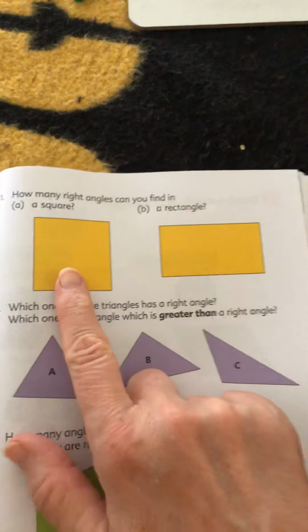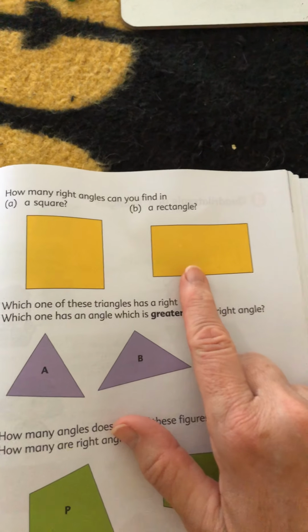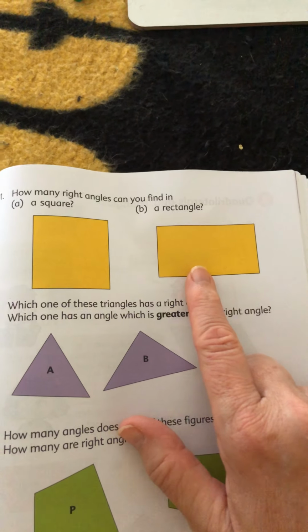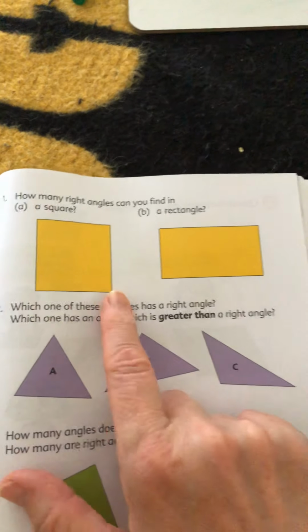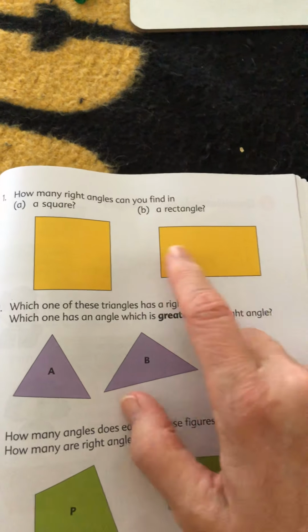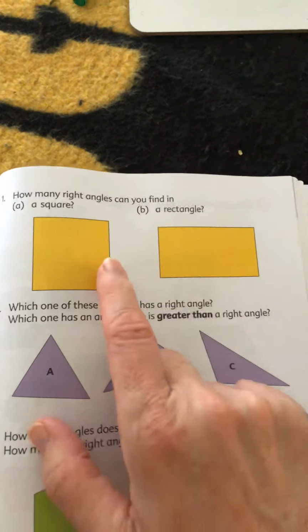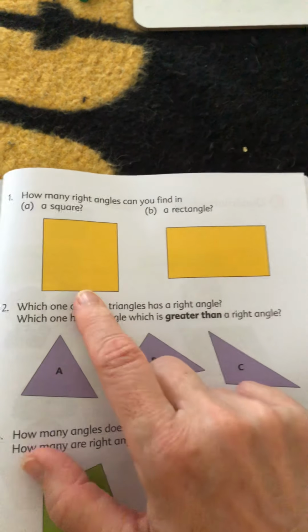Now, all squares are considered to be rectangles. Why? Because we have 4 right angles, and opposite sides are equal.